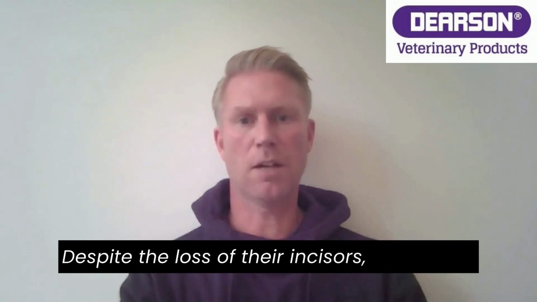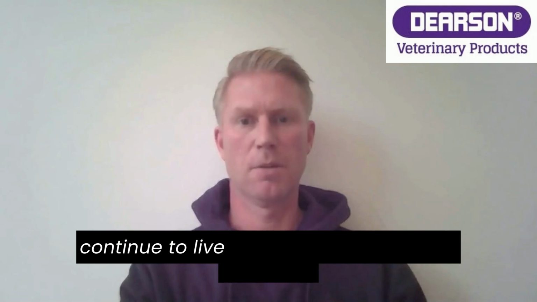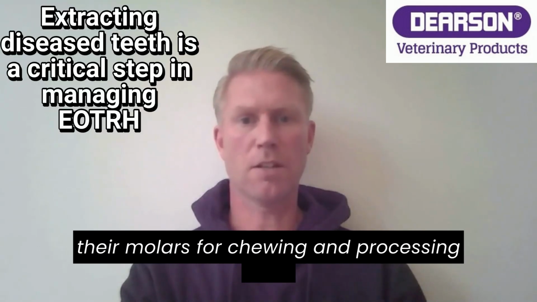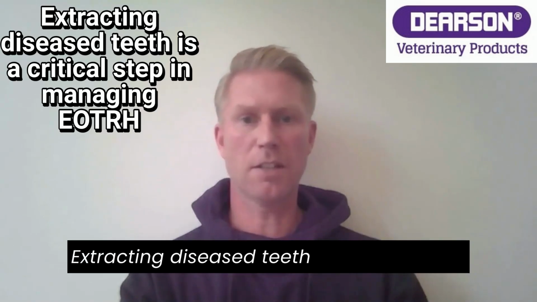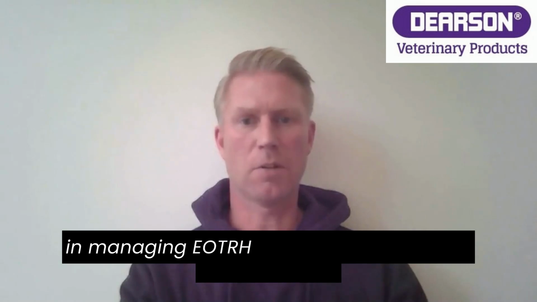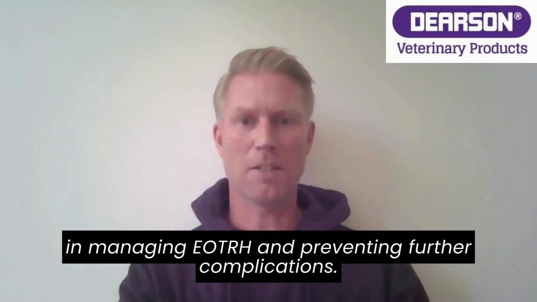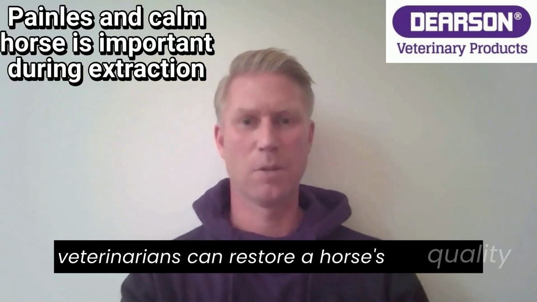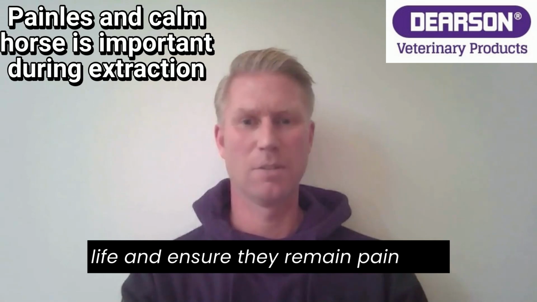Despite the loss of their incisors, horses can continue to live healthy, functional lives, relying on their molars for chewing and processing food. Extracting diseased teeth is a critical step in managing EOTRH and preventing further complications. By addressing the root cause of discomfort, veterinarians can restore a horse's quality of life and ensure they remain pain-free.